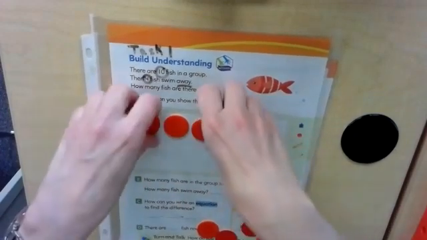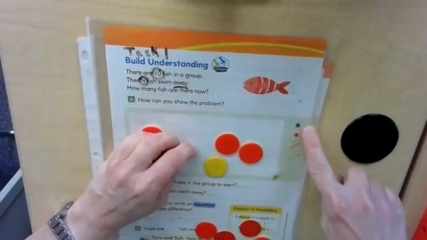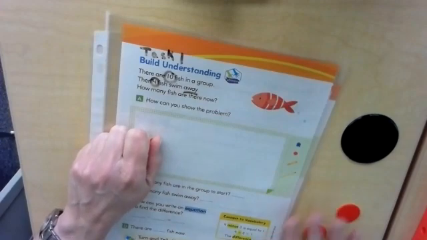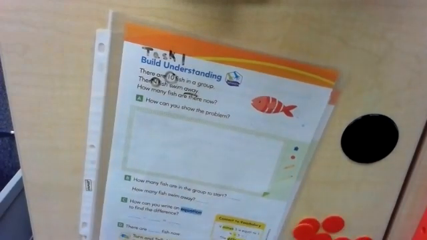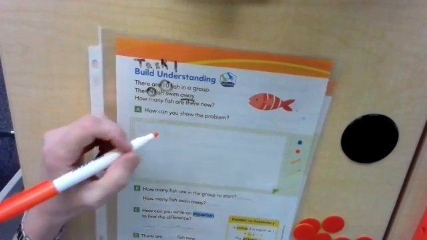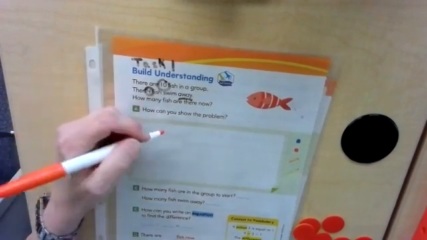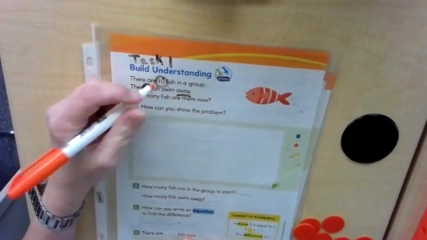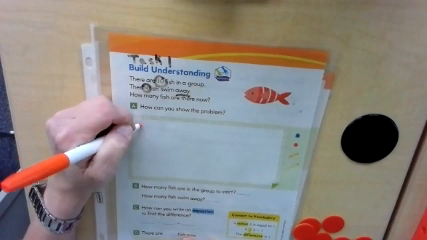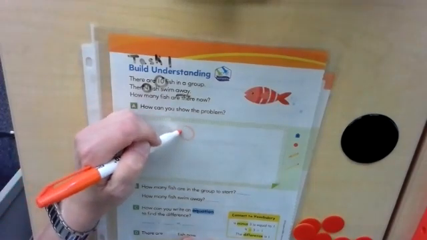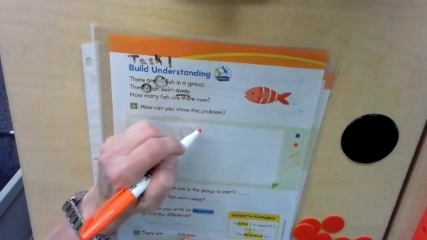You can also, you see on the side, you could use connecting cubes. You could use crayons for that or a pencil. I'm going to today use an orange pencil because I kind of like goldfish sometimes. So I'm going to use an orange pen and I'm going to draw 10 circles. You could draw fish if you want to. You could draw your squares.